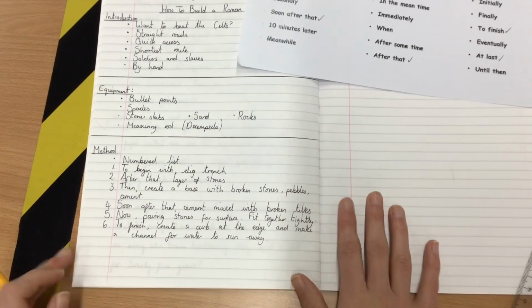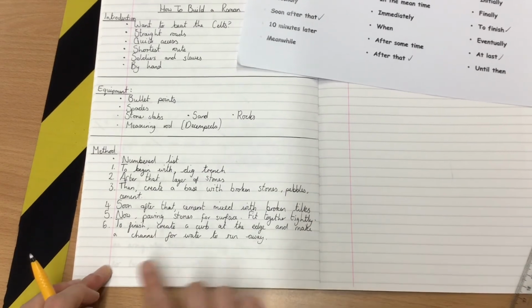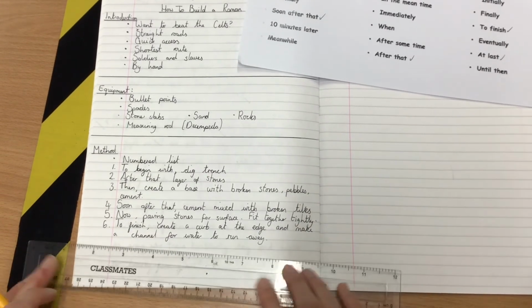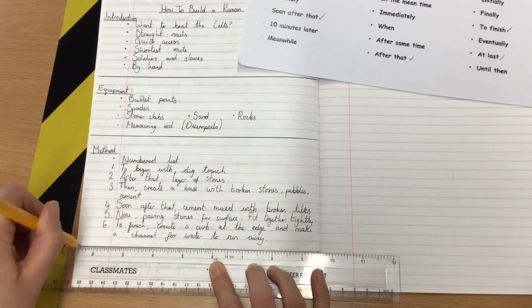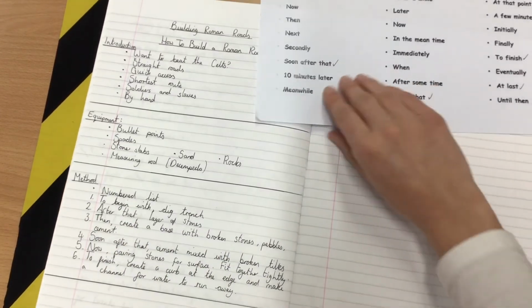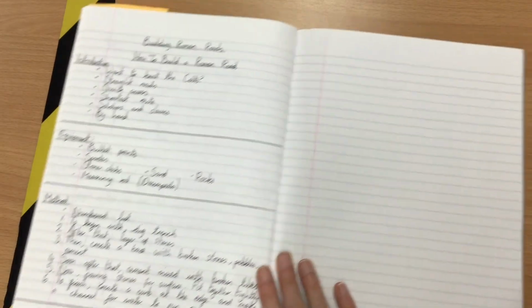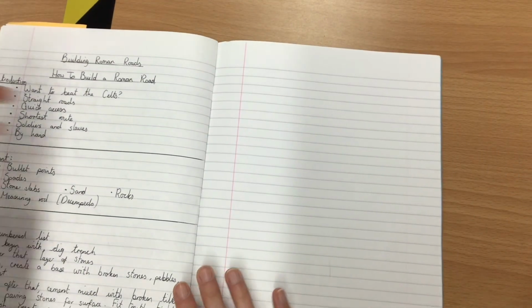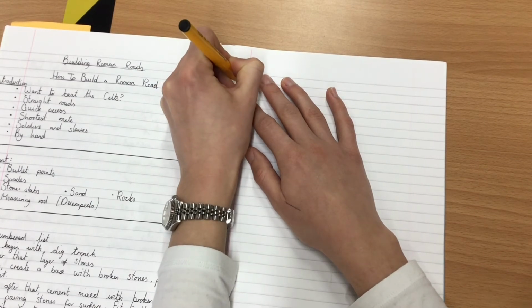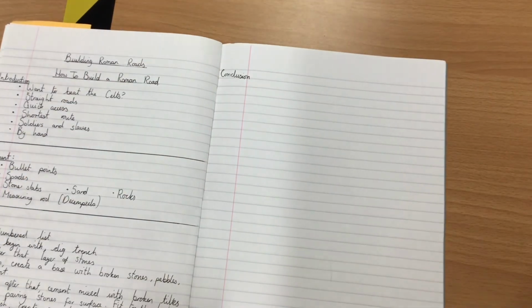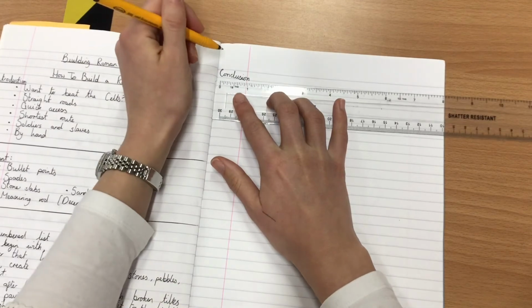Now looking at my page, I've got a few lines left down here. What I am going to do for my own brain is I am going to draw a line underneath that bit just to get inside my head. That's the end of my method, but then I'm going to come over here and use this side for my final section, which is my conclusion. And I'm going to underline that.